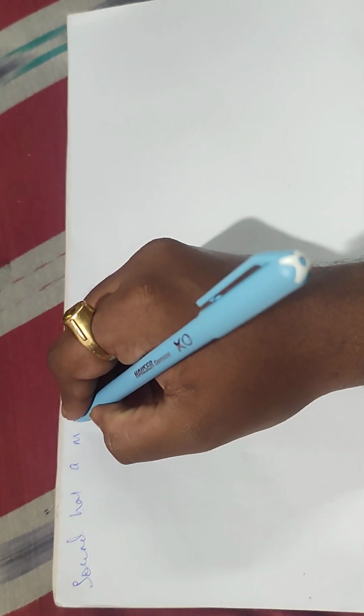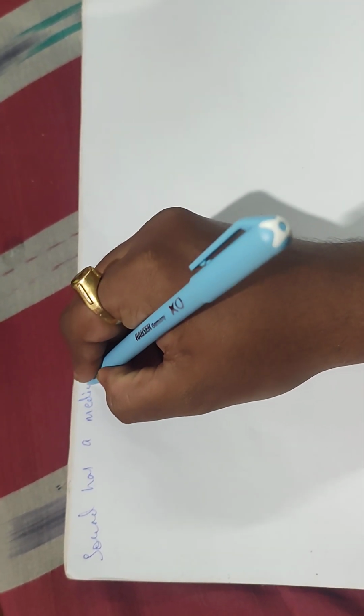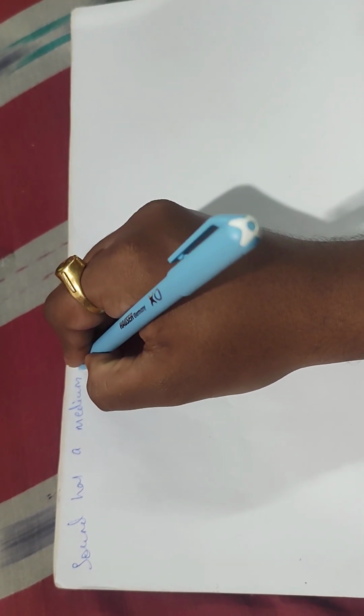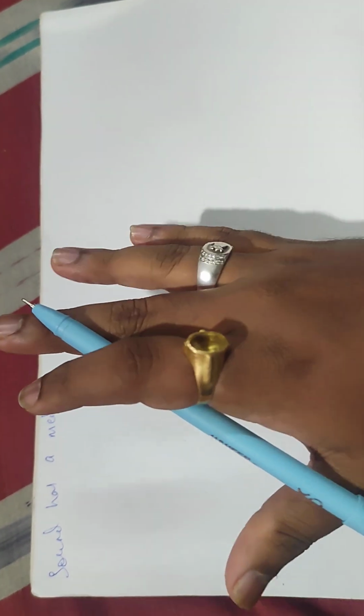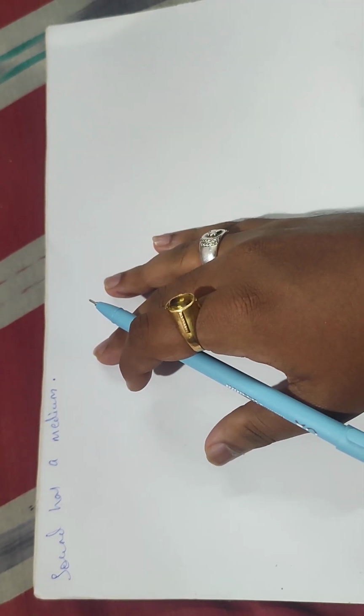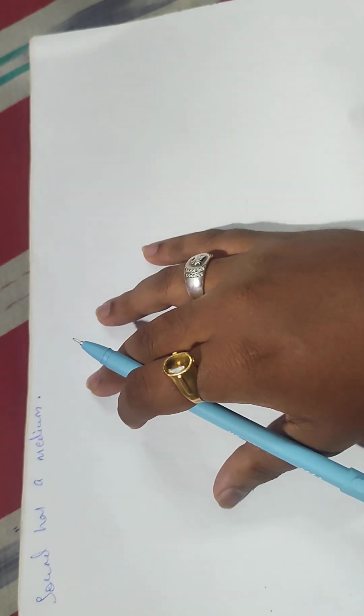So now we know that sound has a medium. As we all know, in ultrasonic testing we use ultrasound as a medium.